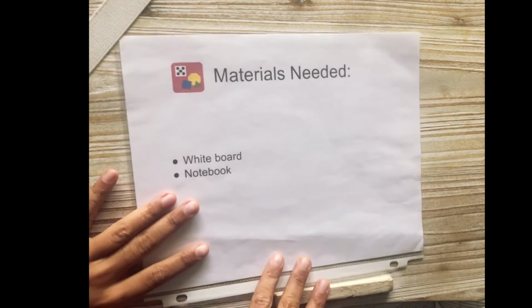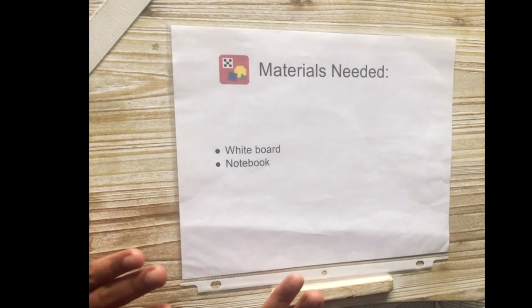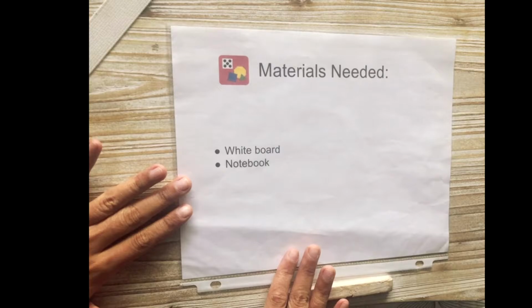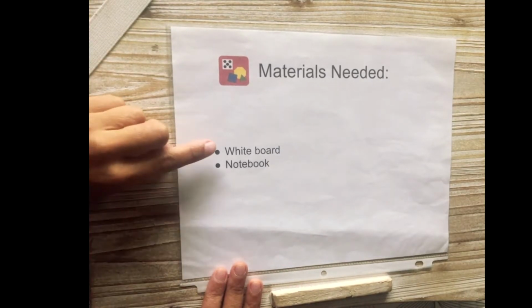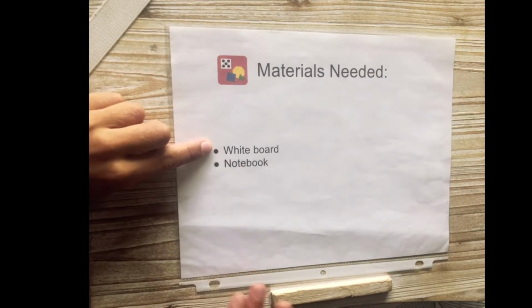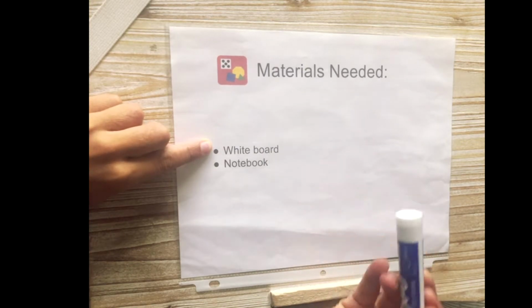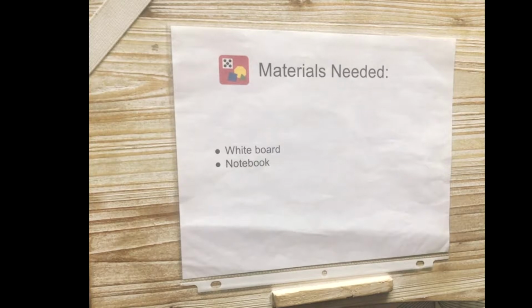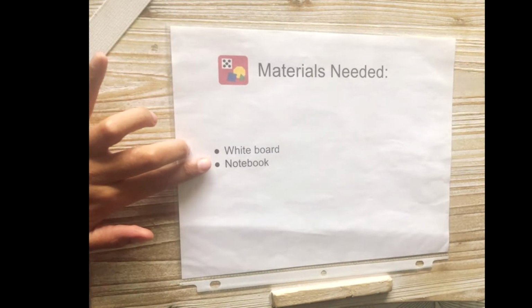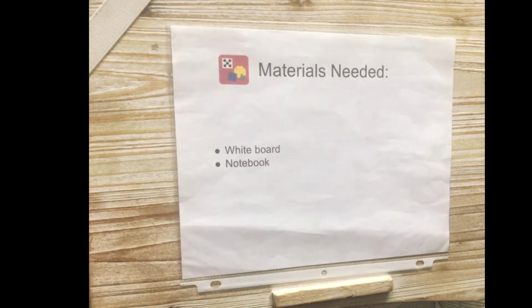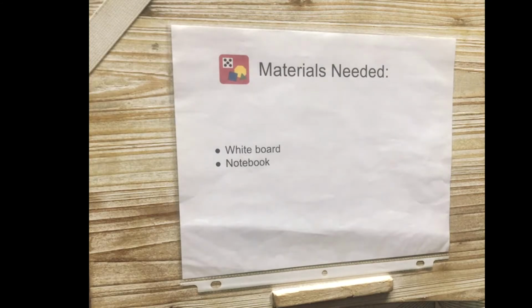So before we get started, there's some materials that you are going to need. I'm going to give you a second if you need to stop this video and get those materials. Please make sure that you have a white board and a marker so that you are working alongside Miss Gonzalez. If you do not have a whiteboard and a marker, that is okay. You can also get a notebook and a pencil. So if you want, go ahead and stop this video so you can get those materials ready.